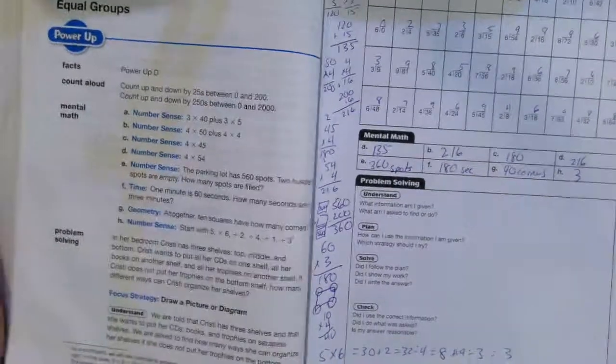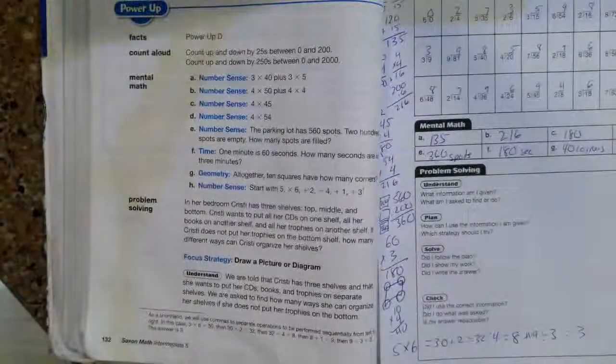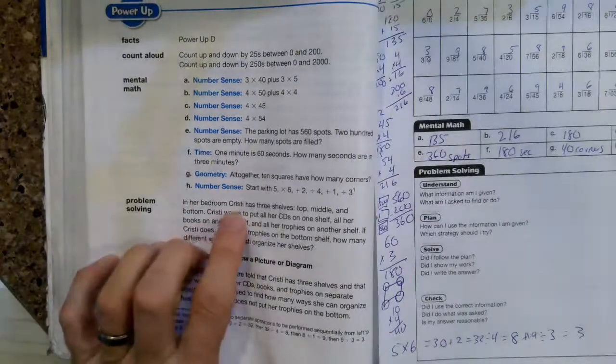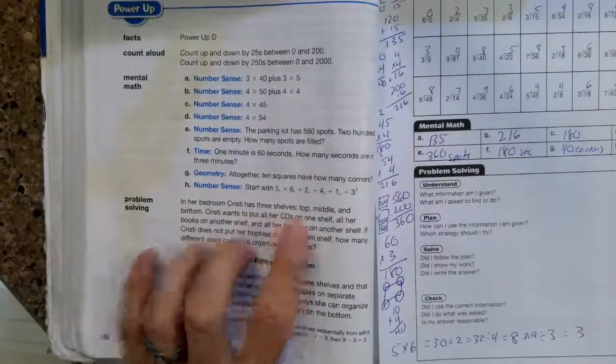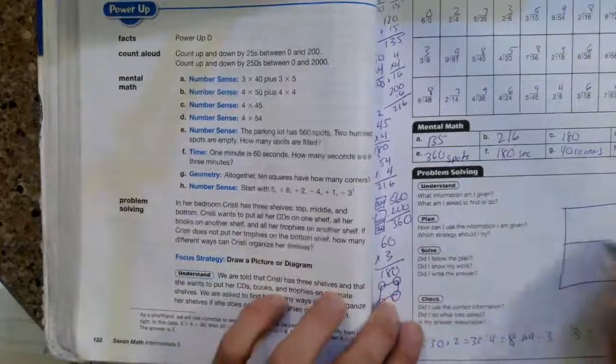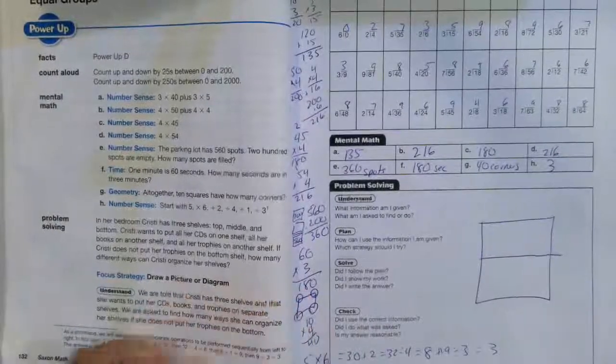All right, problem solving problem today. Today they're talking about drawing a picture to help you out. Our focus strategy sometimes is act it out, sometimes is work backwards. Today is draw a picture. In her bedroom, Christy has 3 shelves, a top, a middle, and a bottom. So I drew my picture, top, middle, bottom.